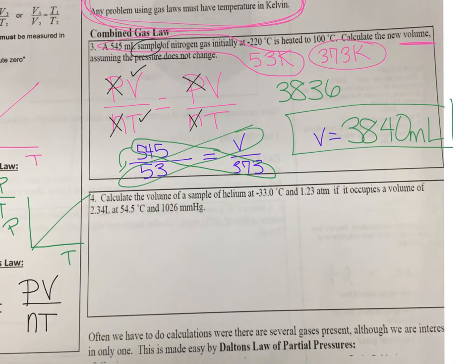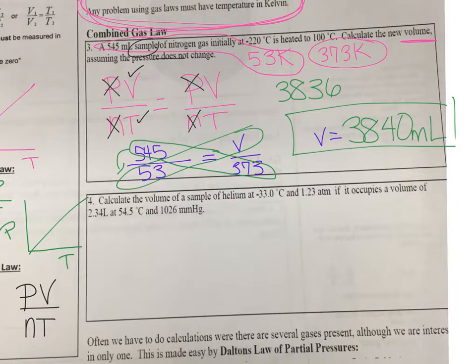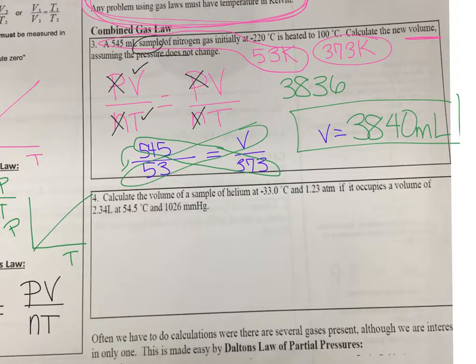Okay. Looking at the next one. It says calculate the volume of a sample of helium at negative 33 degrees Celsius and 1.23 ATM, or atmospheres, if it occupies a volume of 2.34 liters at 53.5 degrees Celsius and 1,026 millimeter mercury. Whew, lots of information. All right, so first thing that you should probably focus on, what? I would convert everything to Kelvin. Make sure your numbers are ready to go first. Change that to Kelvin. There you go.